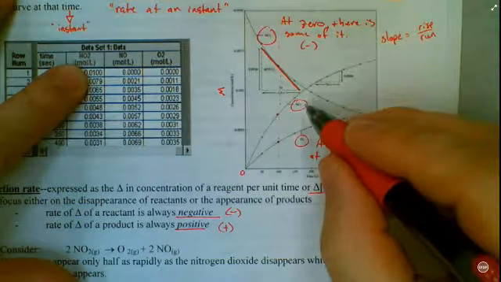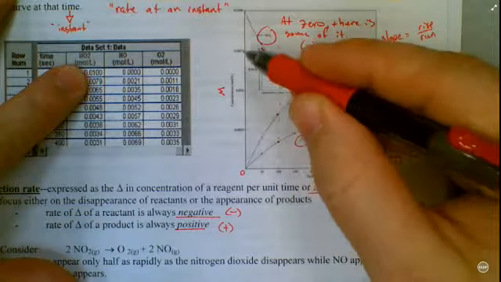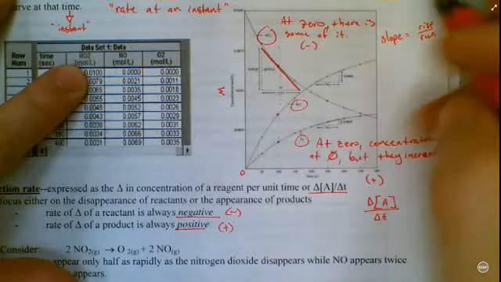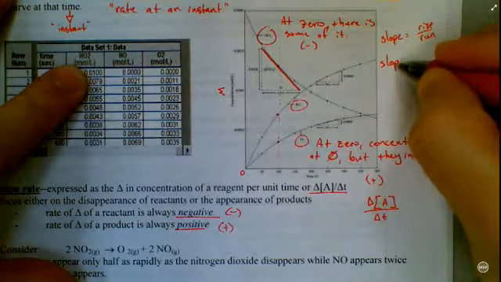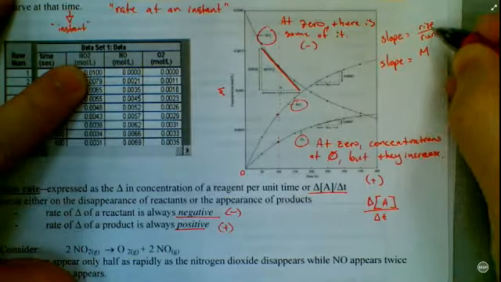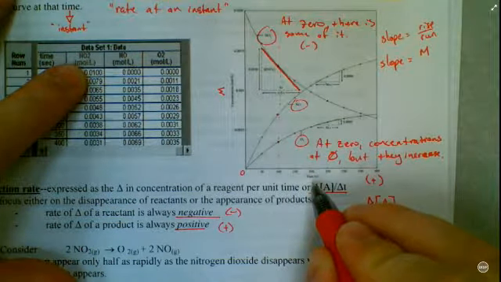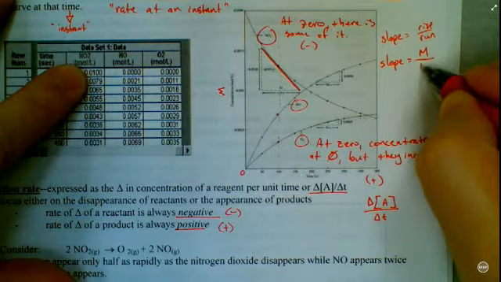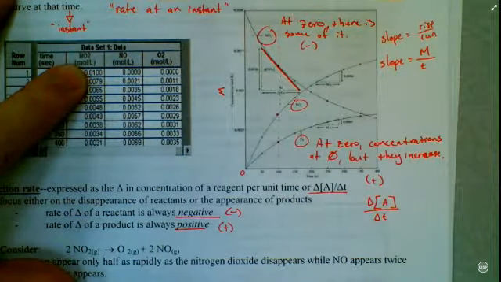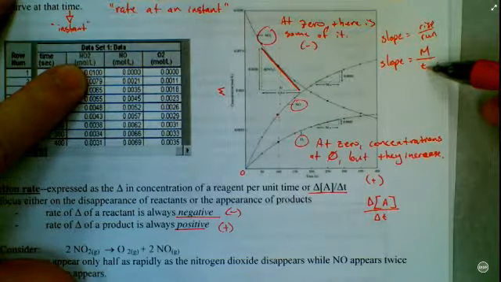But realize on this graph, the y-axis is molarity. So if rise equals molarity, I'm going to substitute molarity in for rise. And for run, look what's on the x-axis: time. And so my rise over run turns out to be concentration over time.